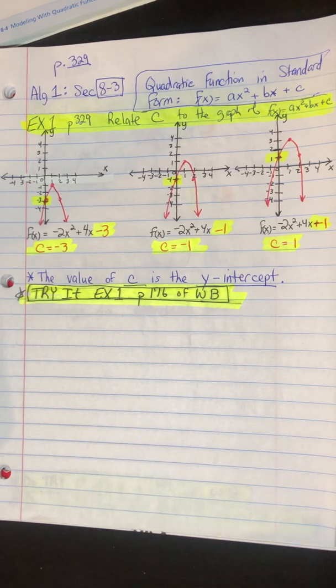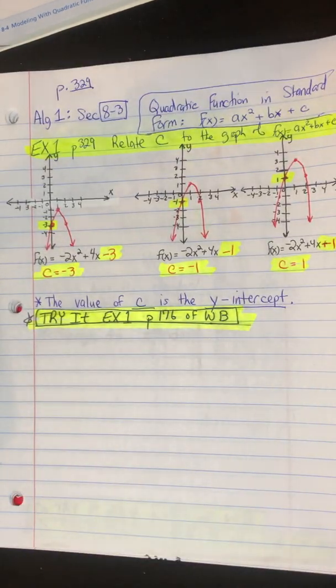This is going to be the last video, 8-3, quadratic functions in standard form. We talked about vertex form already, and why vertex form is good. When a quadratic equation is in vertex form, the good thing is you can see the vertex right in the actual form itself.